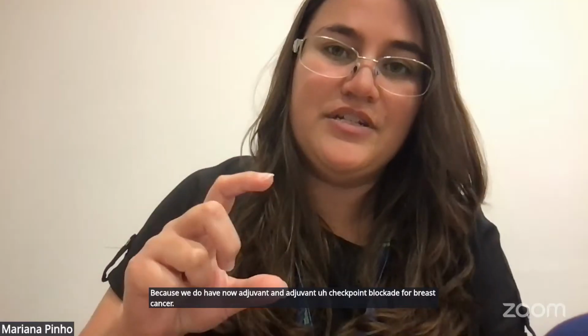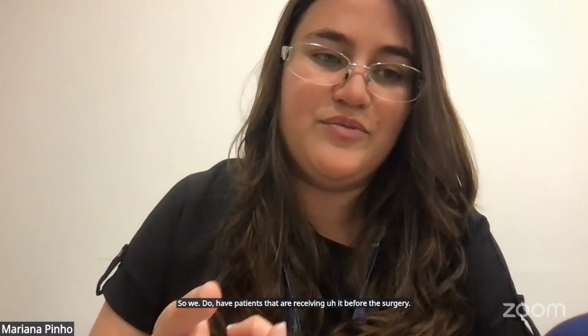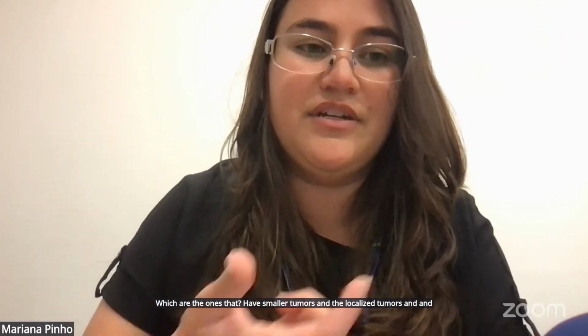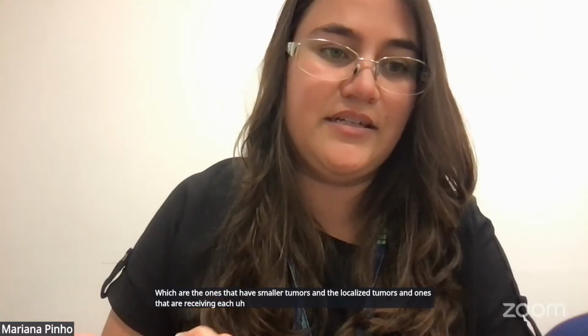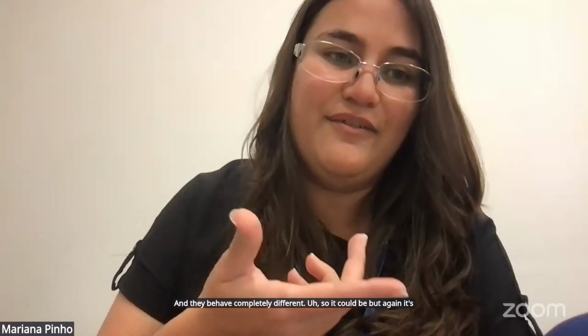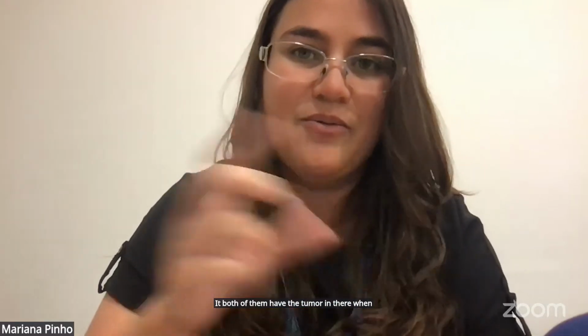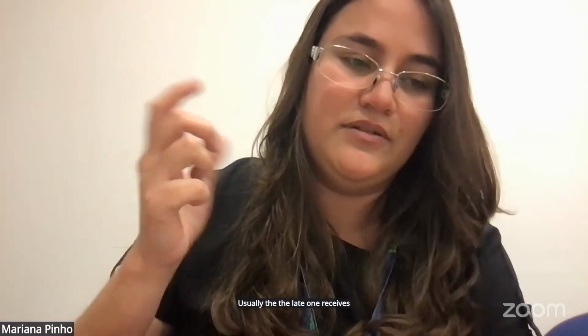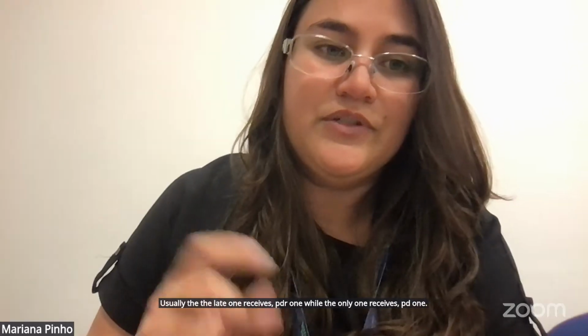So we do have patients that are receiving it before the surgery, which are the ones that have smaller and localized tumors, and ones that are receiving it when already metastatic, and they behave completely different. Both of them have the tumor in there when you start a treatment, but they are completely different in terms of what kind of treatment they get. Usually the late one receives PD-L1 while the early one receives PD-1. So it's different.